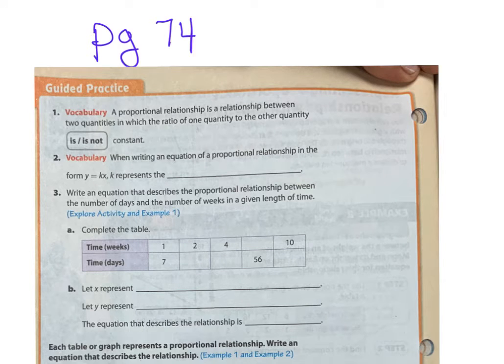Okay, question 1 says vocabulary. A proportional relationship is a relationship between two quantities in which the ratio of one quantity to the other is or is not constant. Is. They have to be constant. The same change. Like the $12 an hour or the 5 cups per 1 cup. It's a constant.